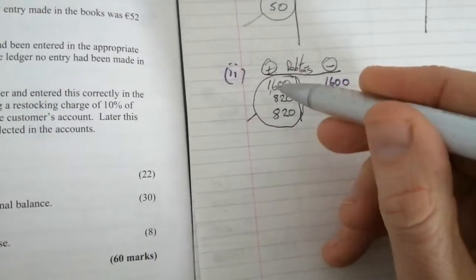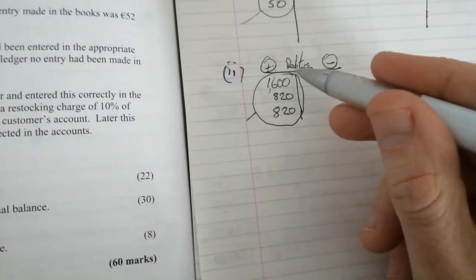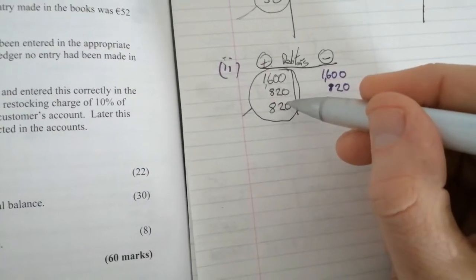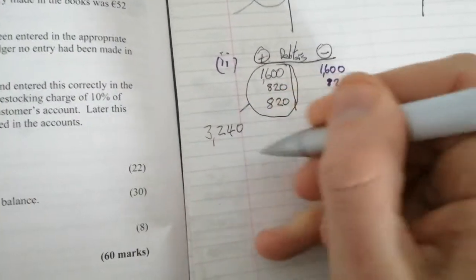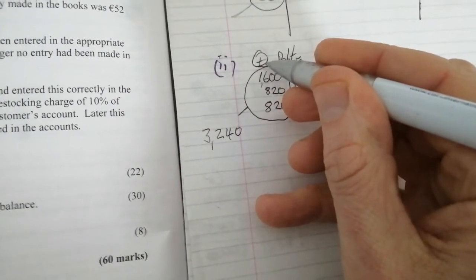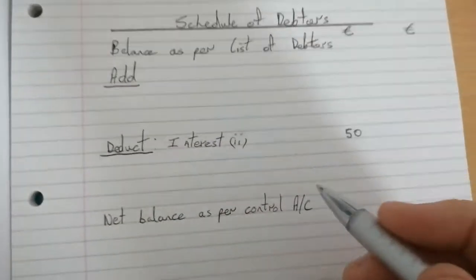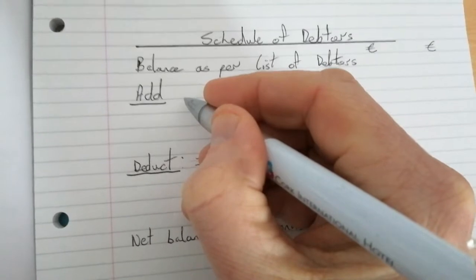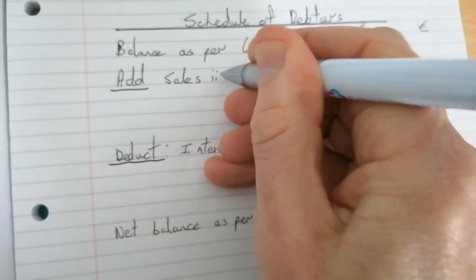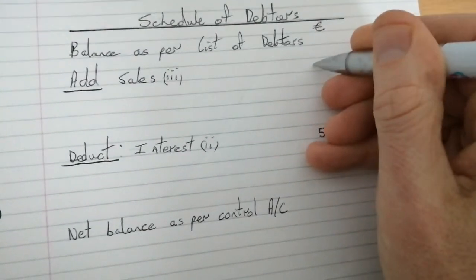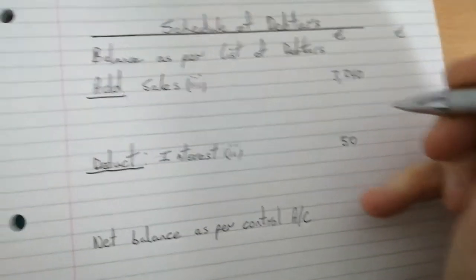And whatever we did then, we have to take these workings and put them into our schedule of debtors on the next page. So altogether, what's that? 8 and 8, 1640, isn't it? So 3240 it looks like. And it's on the plus side of the debtors. It's increasing the amount owed. So we go to our schedule of debtors and we go to the add part. And we say, what was it? It was for sales, wasn't it? And it was part 3. And we'll put it up here. What did we say it was? 3240, wasn't it? 3240. Okay.